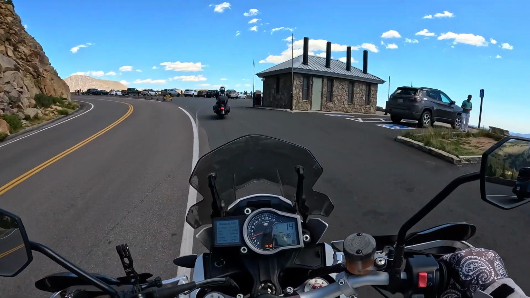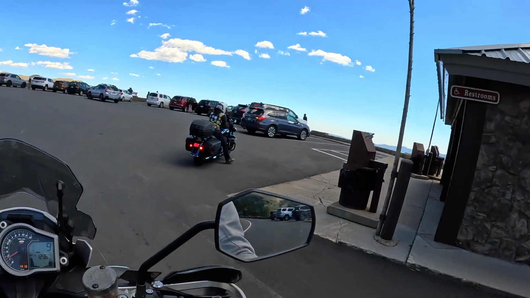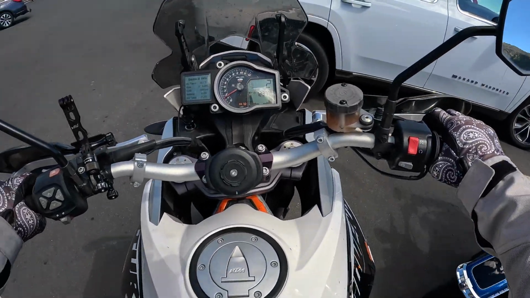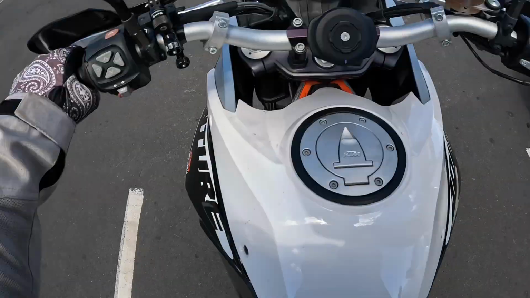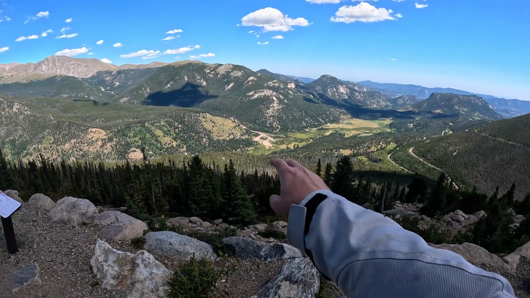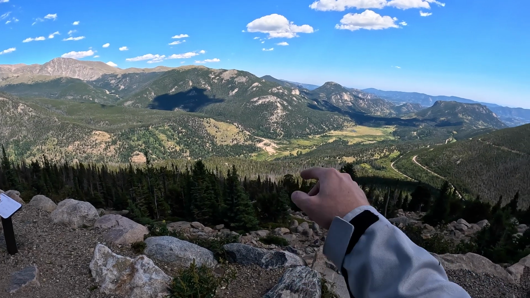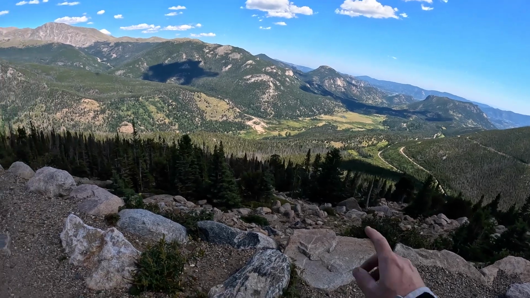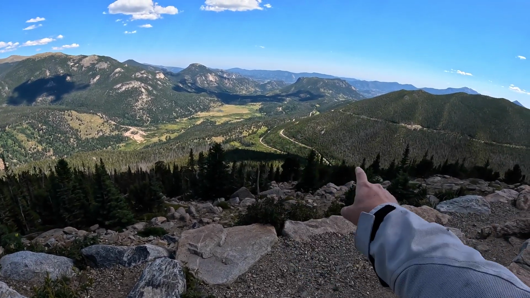And here we are, Rainbow Curve. Probably one of my favorite viewpoints on this side of the park. Down below, the alluvial fan, the flood area. Barely make out the parking lot we were at just a few minutes ago. Only takes about 10-15 minutes to get from there all the way up here. You can make out the road off to the right.